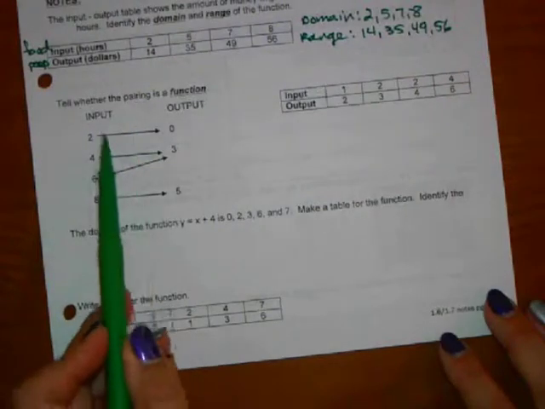It says Y. Shouldn't it say X? Where are you at? The domain of the function Y. Oh, are we not there yet? No. Here, let's look at this.